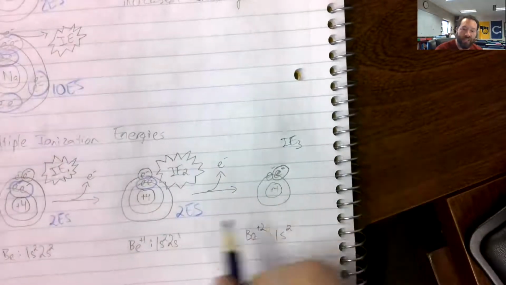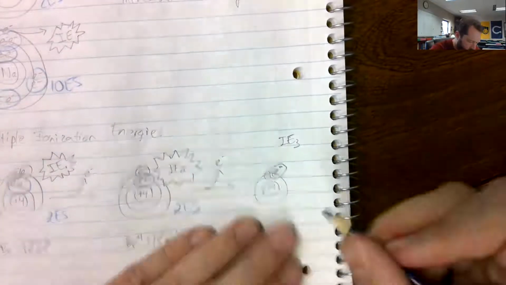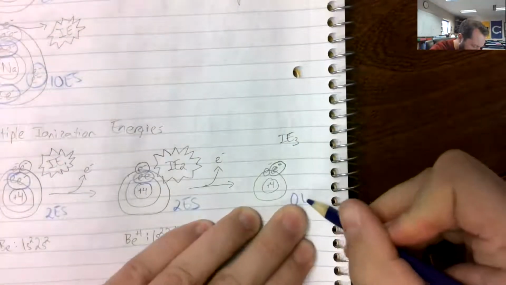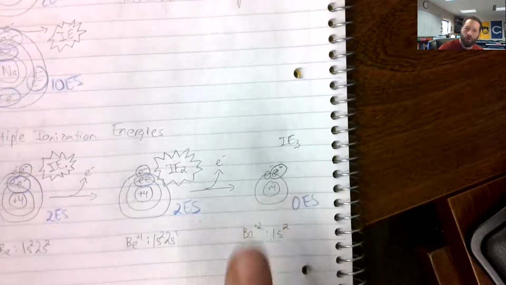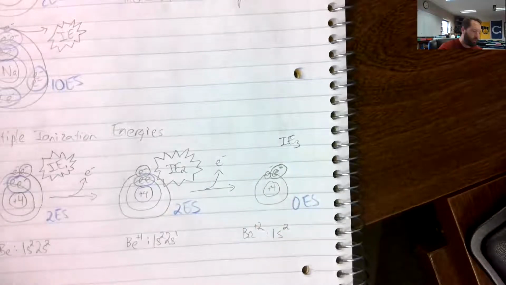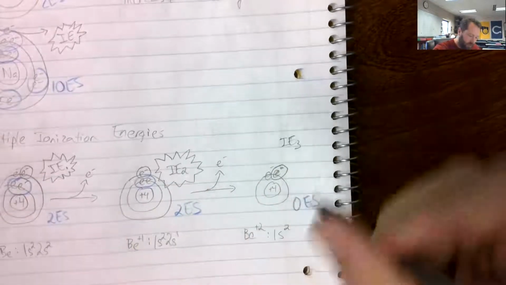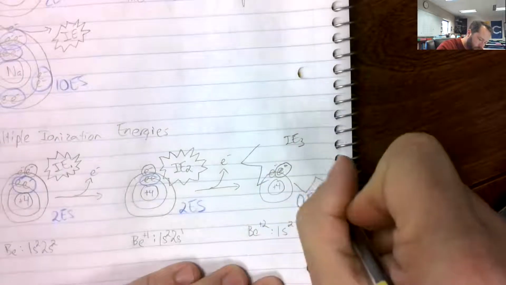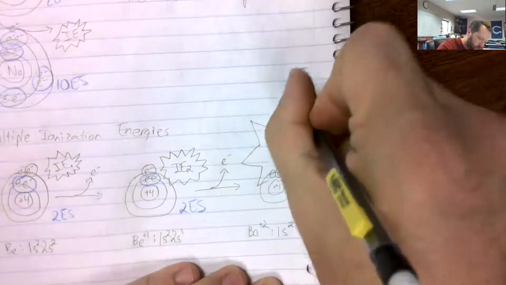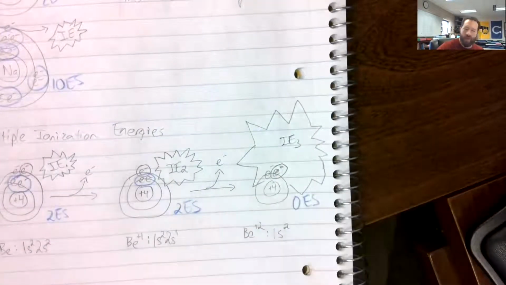There's no longer any shielding whatsoever. We are down to 0 shielding. That electron is not being repulsed, and it's not being pushed away from the nucleus by anything. There are no more inner shell electrons. We're now down to the inner shell. So now we're going to have this huge jump, an enormous amount of energy to remove that third electron.